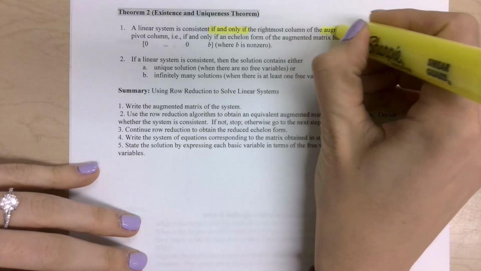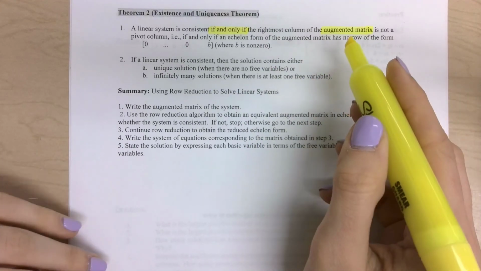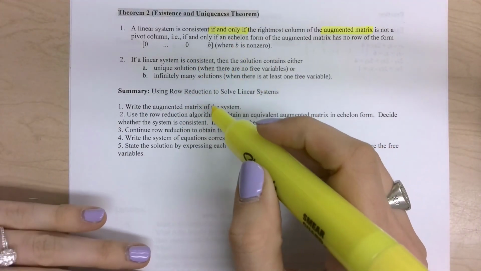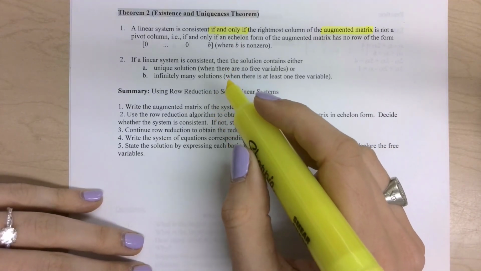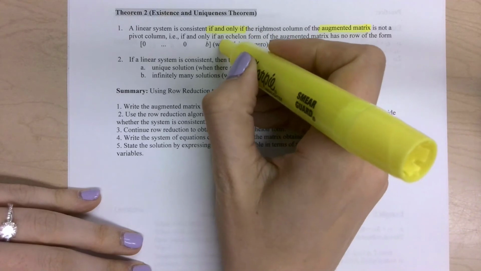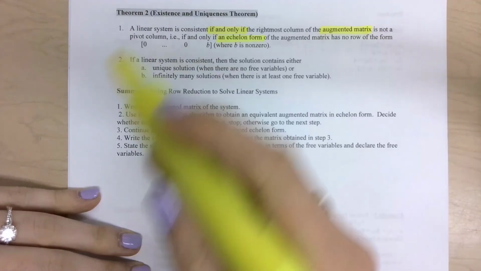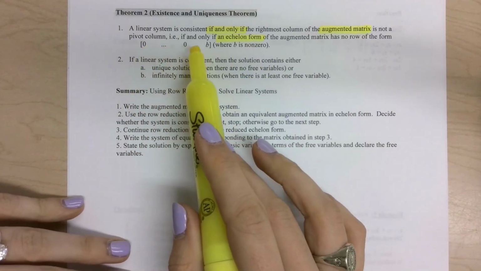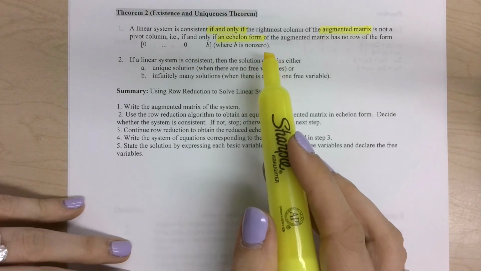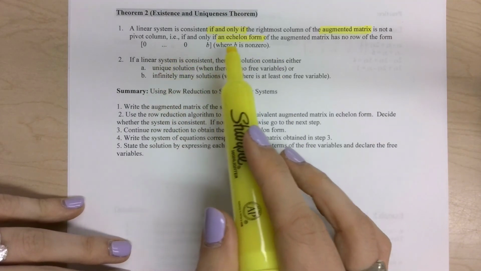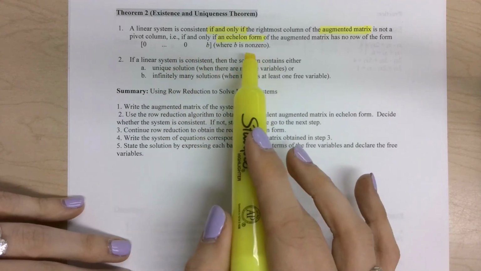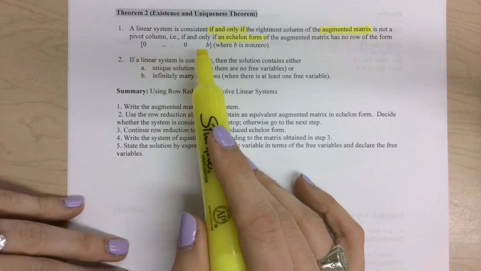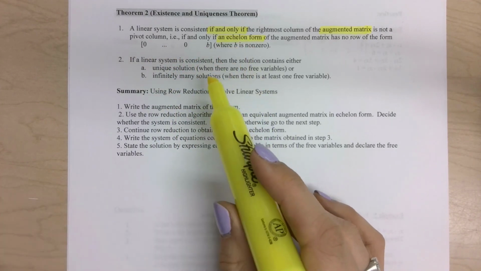Notice two things. One, the rightmost column of the augmented matrix must not be a pivot column. That also means that when we reduce to just echelon form, not reduced row echelon form, we don't have a row anywhere that says 0, blah, blah, blah, 0 equals b, where b is a non-zero constant. If b was 0, then 0 equals 0, which is totally fine. But if b is non-zero, it can't be that all of the coefficients for our variables were 0 and I still got a number out. That doesn't make sense.